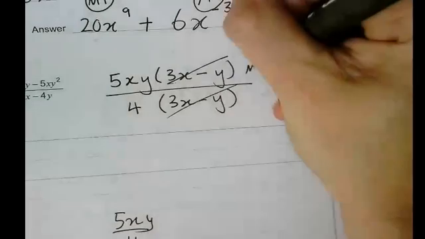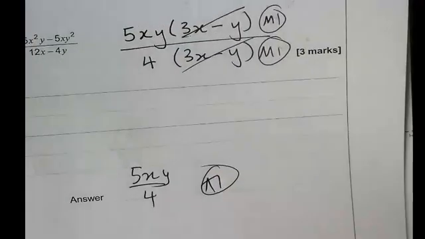You get 1 mark for factorising the numerator, 1 mark for factorising the denominator, and 4 marks for this as your final answer.